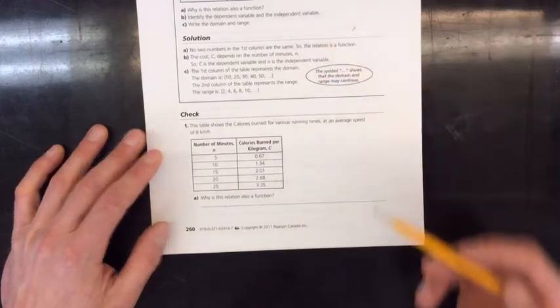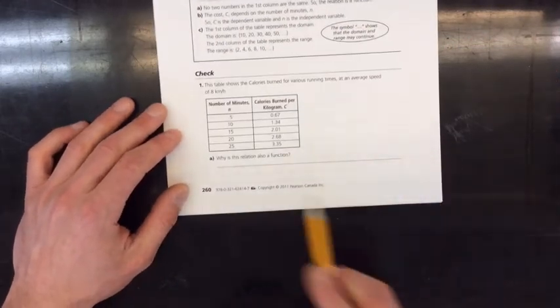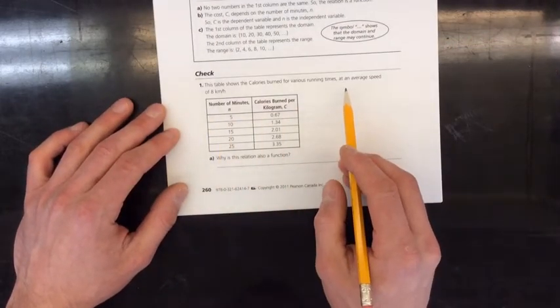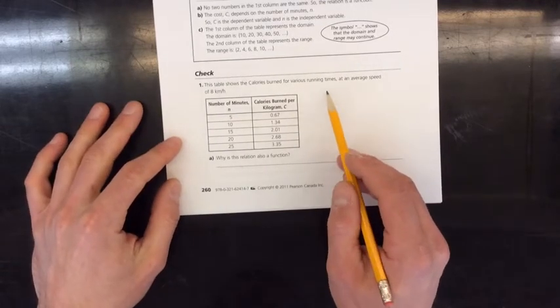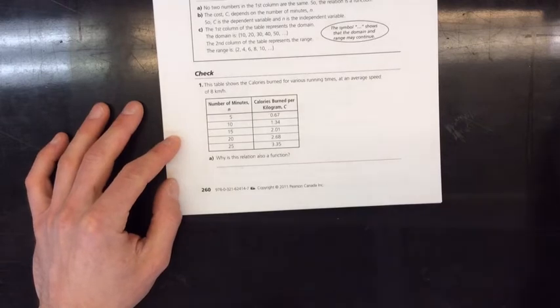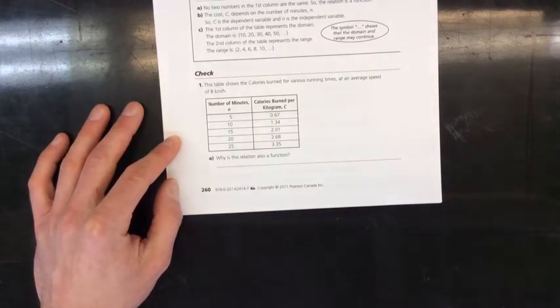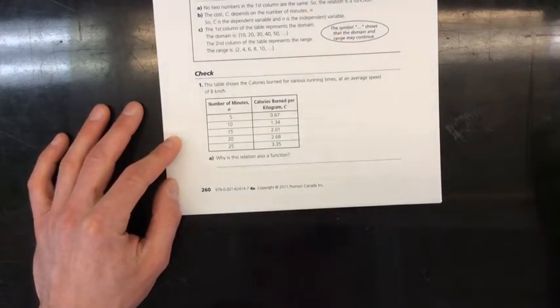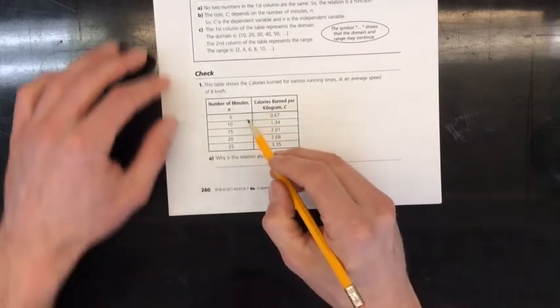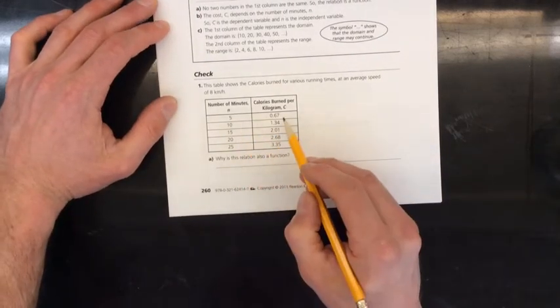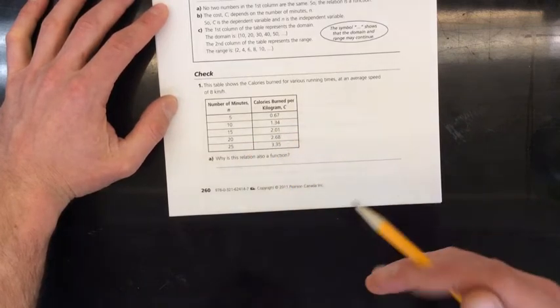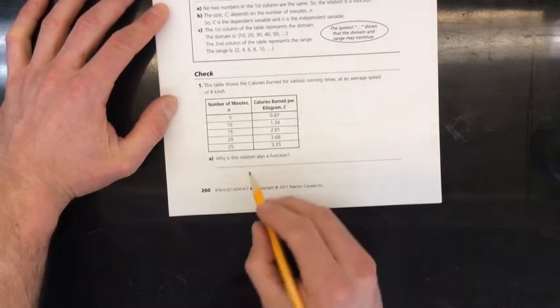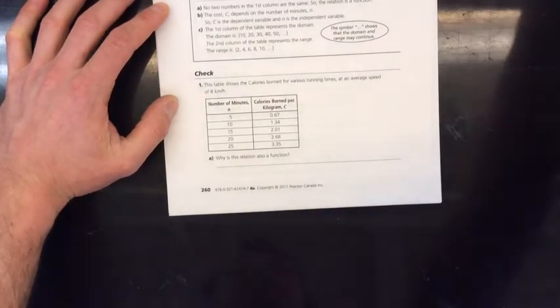So here's an example that you can go through to help you understand. I'm going to go through this check number 1, which this table shows the calories burned for various running times at an average speed of 8 kilometers an hour. So if I run for 5 minutes, I'll burn 0.67 calories. 10 minutes, 1.34, and so on and so forth. It asks why this relation is a function.